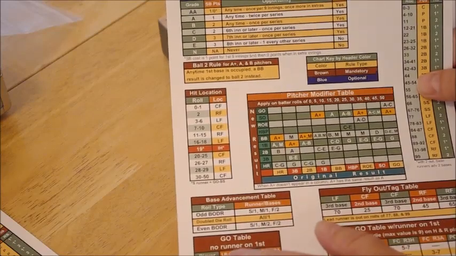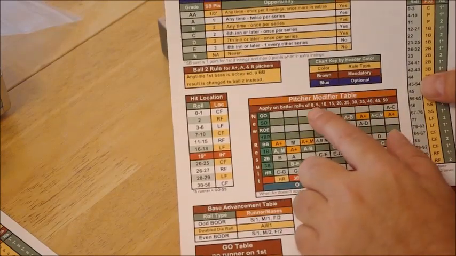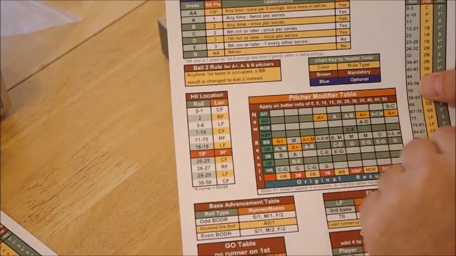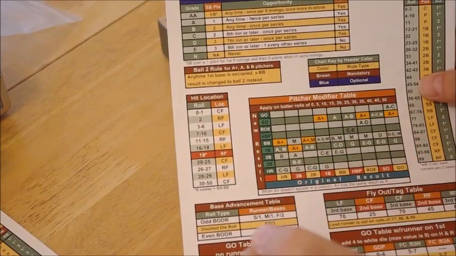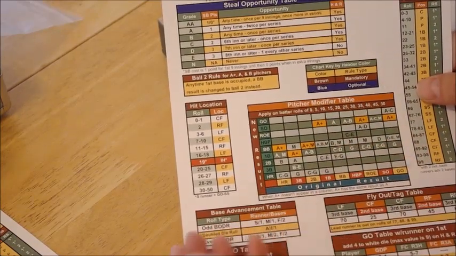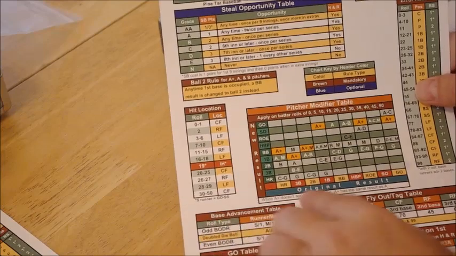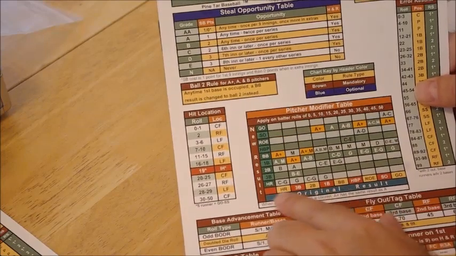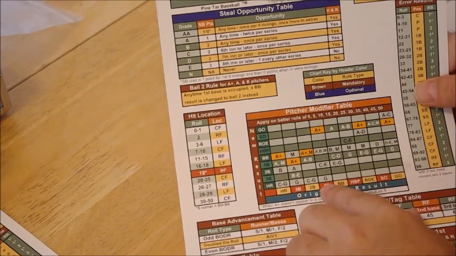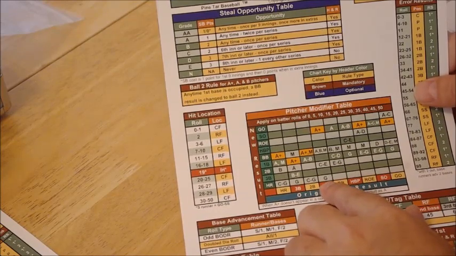What you do is you have pitching checks on die rolls of 0, 5, 10, derivatives of 5 all the way up to 50. And those are off the batting card. So when you get a roll that's a 5 or a 10, and then you read the result off the batter card, and let's say the result is a base hit, you find the outcome down here. So here's 1B for single, and then you find the pitcher grade.